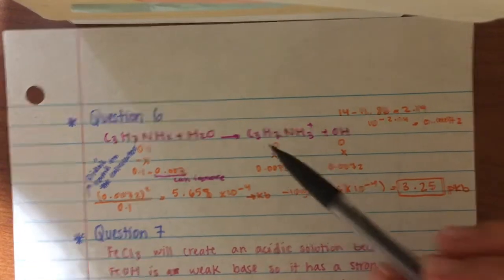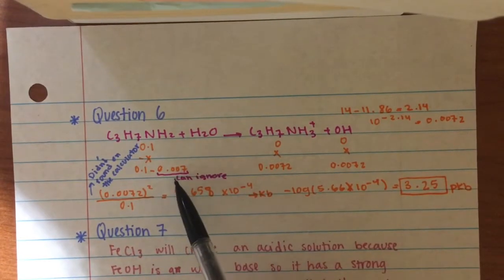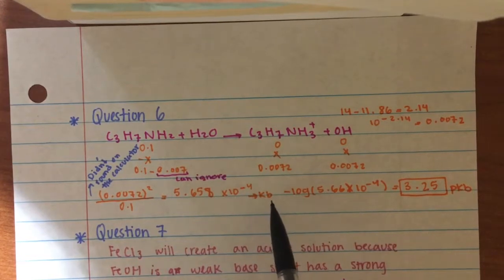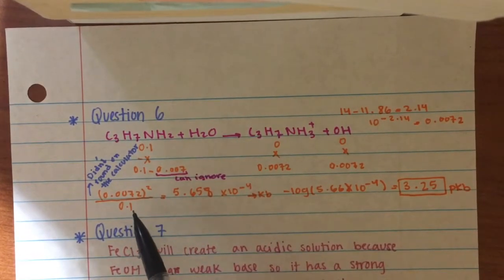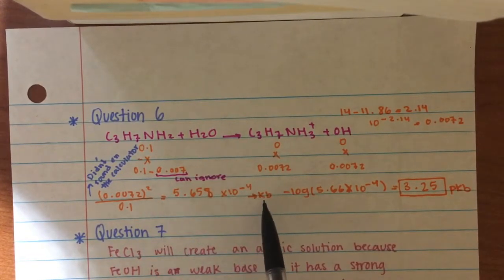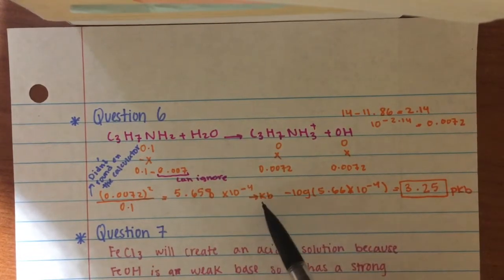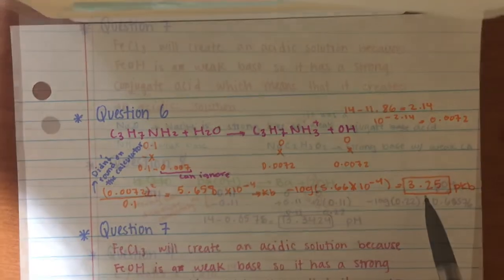And then you plug in those numbers here, and you can ignore this one because it was a tiny number. Then to find the Kb, you do products over reactants, and then you get the Kb. After that, you can just do the negative log of your Kb value to get the pKb.